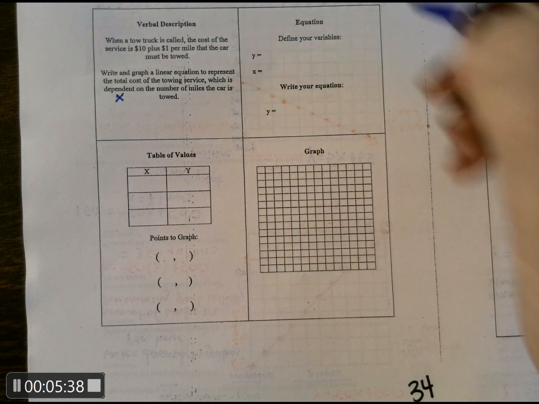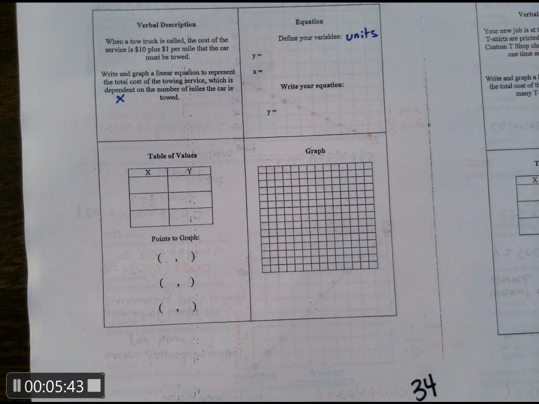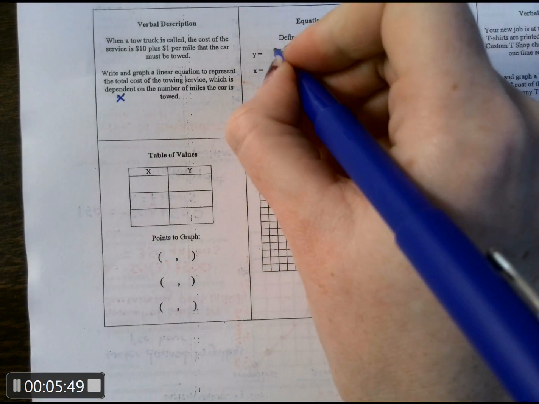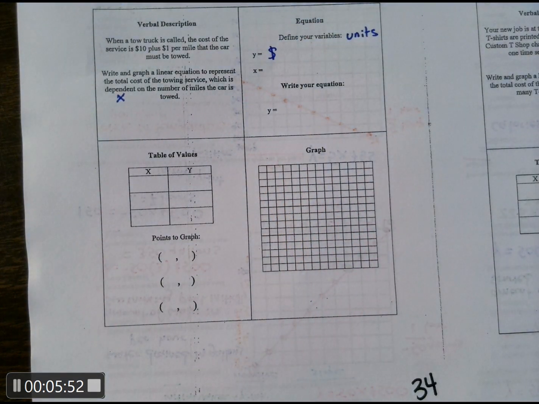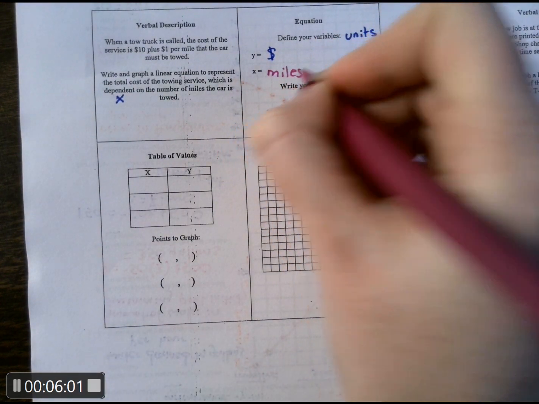Okay? Alrighty. So we are going to define our variables. Okay? Defining our variables just means what are your units. Okay? So what is your y unit? If we start at $10, then our unit is going to be dollars. Okay? And then what's our x unit? If it's $1 per mile, it's going to be miles. Okay?